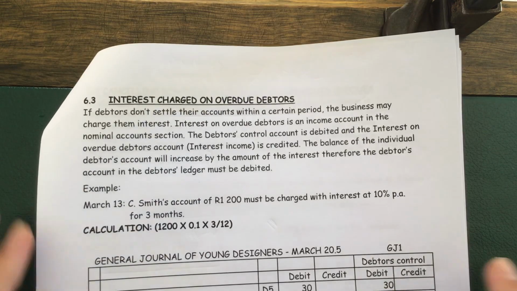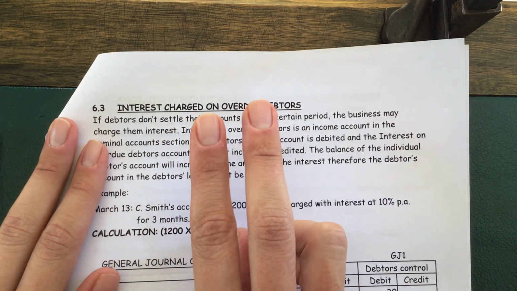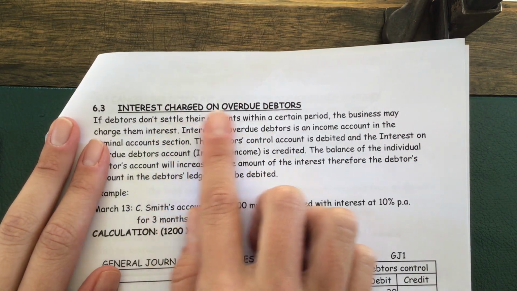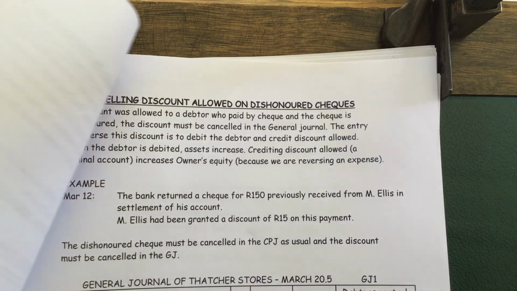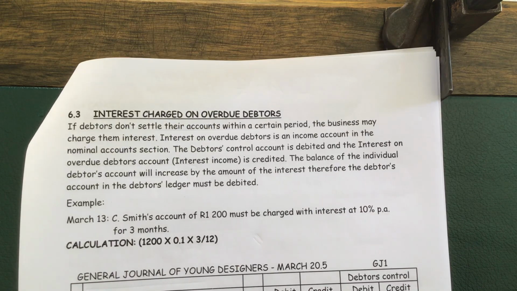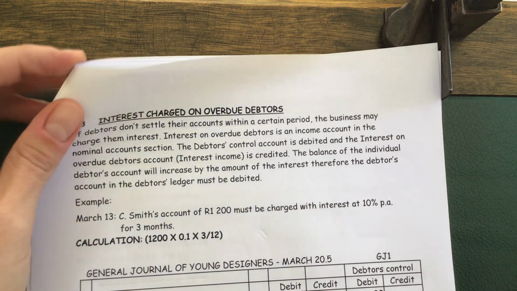So today, or in this video rather, I'll be covering two new transactions, and it is interest charged on overdue debtors as well as cancelling discounts allowed. Okay, so let's start with the first one.